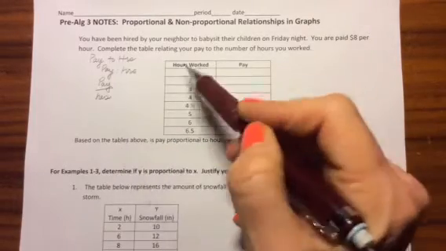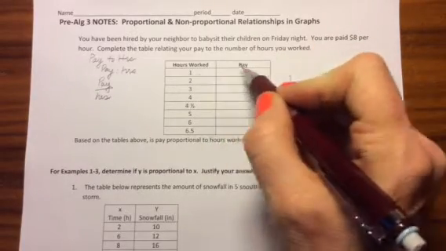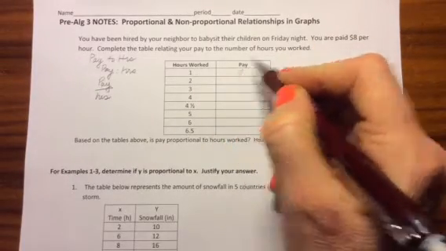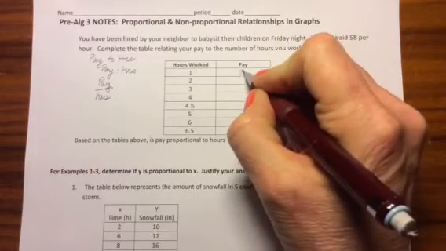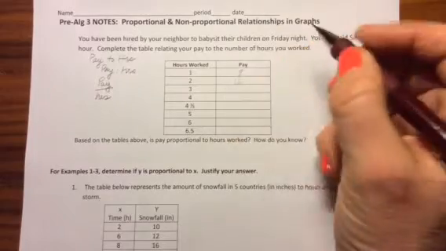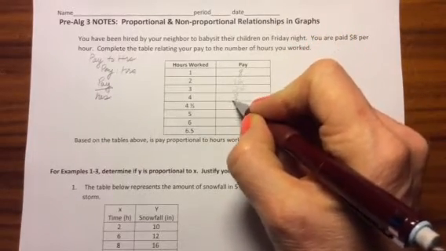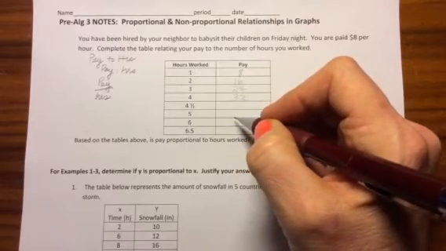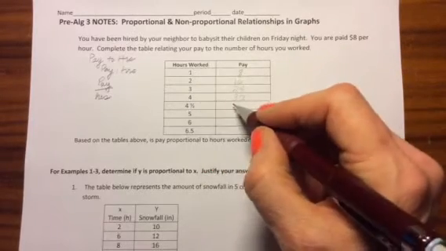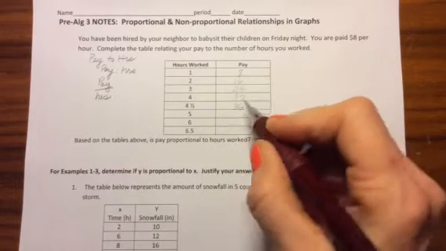Okay, so first, if we're going to work 1 hour, we'll fill out the table, it's going to be $8. 2 hours, we multiply 2 times 8, we get $16. 3 times 8, we get $24. 4 times 8, we get $32. 4.5 times 8, if I do 8 times 4, it's 32, and then 8 times a half is 4, so 32 plus 4 is $36.